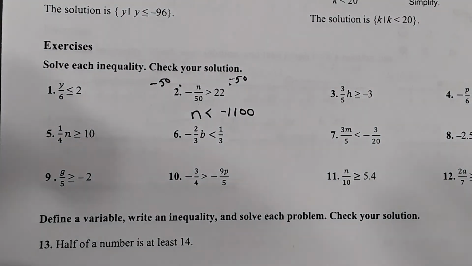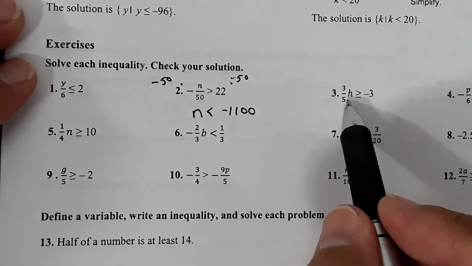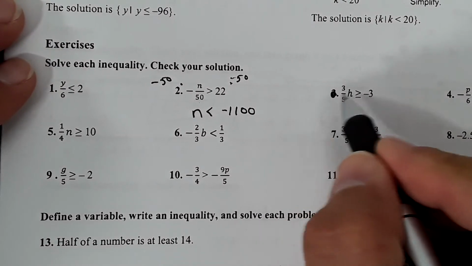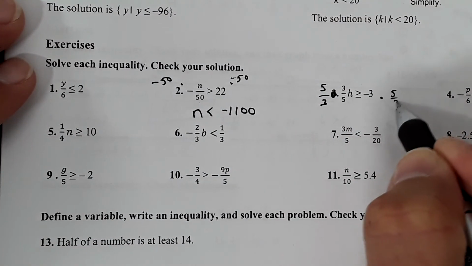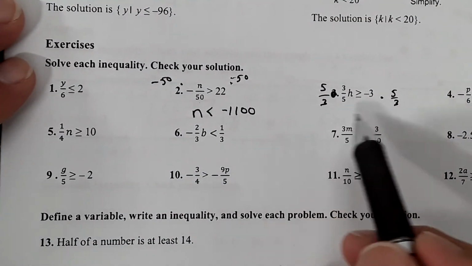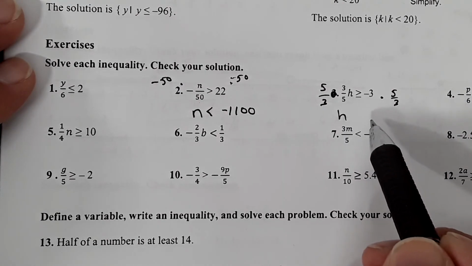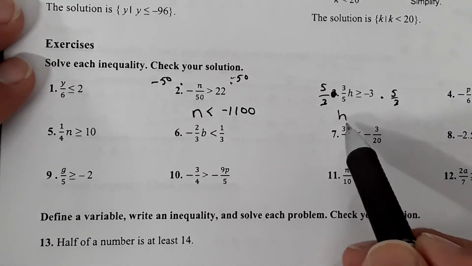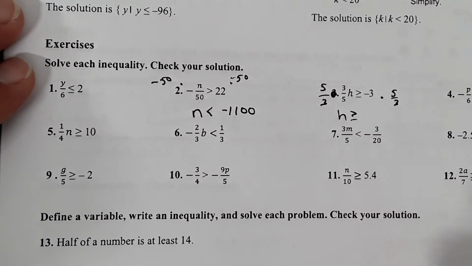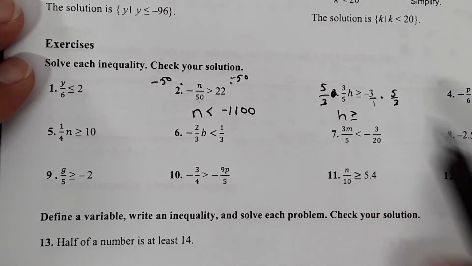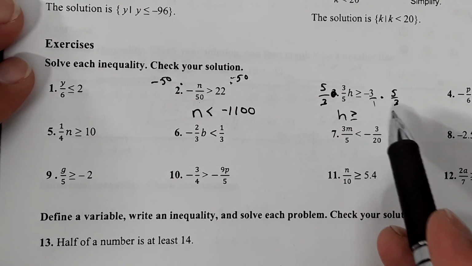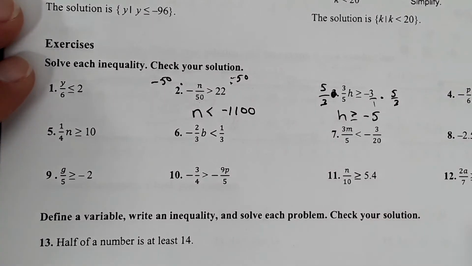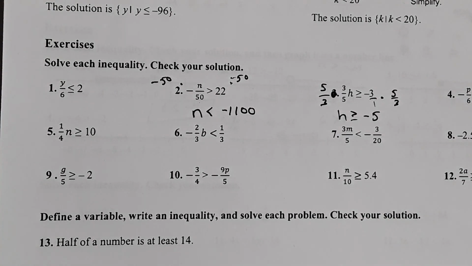Okay. So remember these. Multiply both sides by the reciprocal, 5 over 3. This all turns into 1h. I'm multiplying both sides by positive 5 over 3, so I don't change the sign. And this would be negative 15 over 3, negative 15 over 3, which is negative 5. Okay, that is assignment 24.